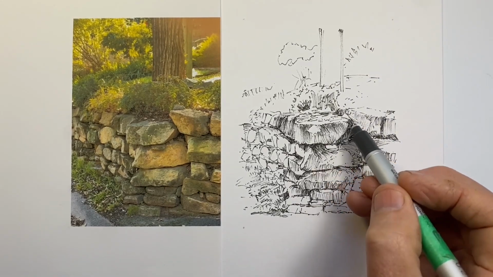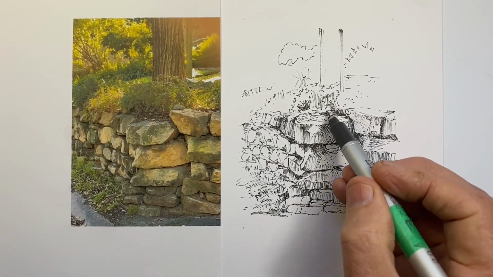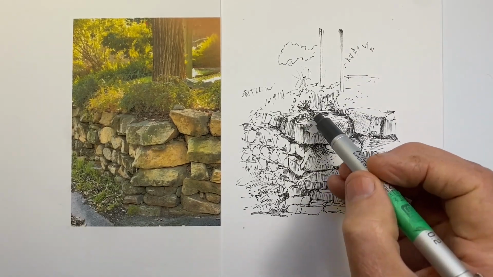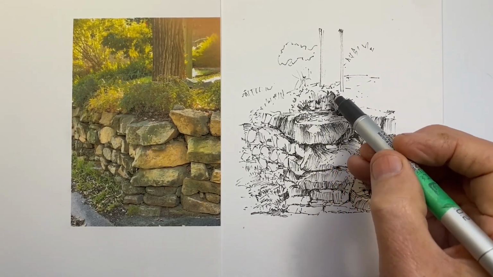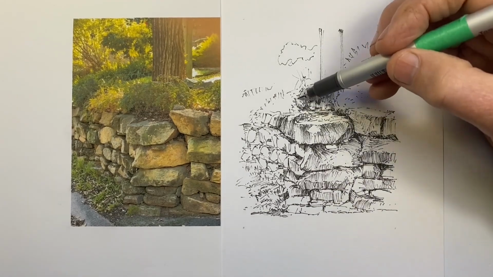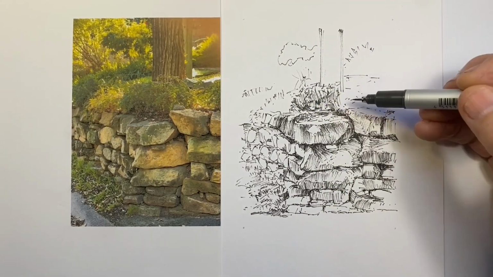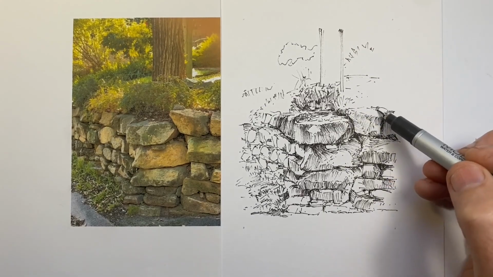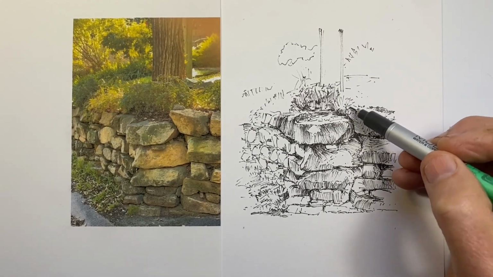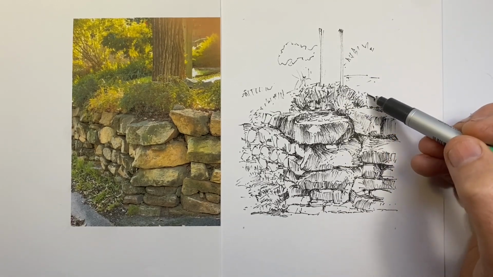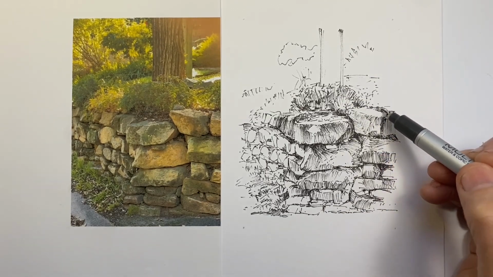Now, I want the stones, the rocks, the wall to be the main thing. And so I don't want to draw even these closest plants with the same clarity and focus that I've done for the rocks. And yet I do need to have some measure of those things just so they sit forward of the tree and of the plants on the other side of the tree. So it's juggling a fine line all the time.